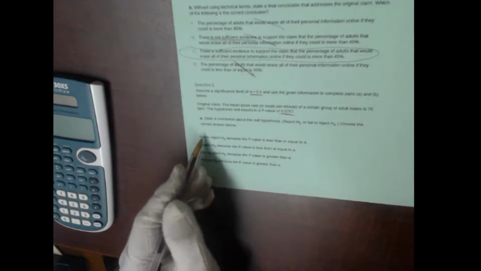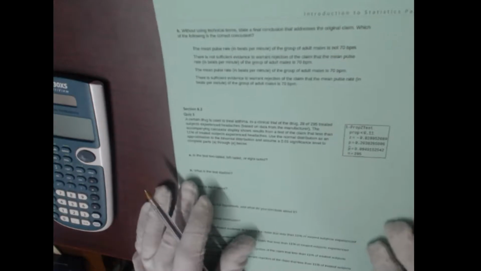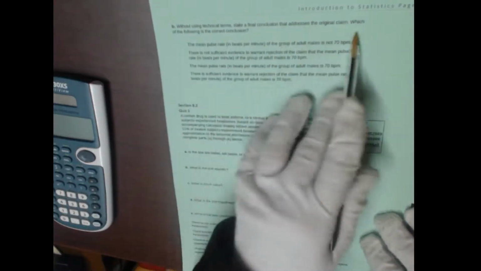Got an answer? The answer is we reject. Just like the one before, if the p-value is smaller than alpha, that means we reject. We reject the null hypothesis because the p-value is less than or equal to alpha. Let's answer the next question on the next page, and then we'll wrap up this video. What's the final conclusion of the original claim?